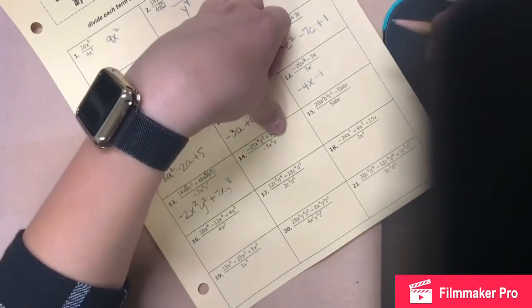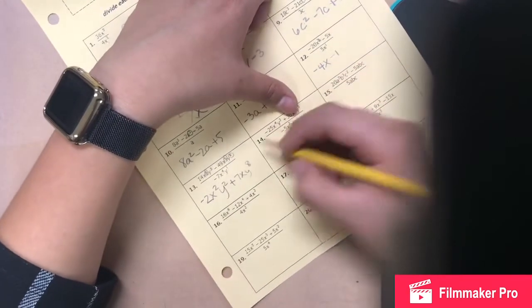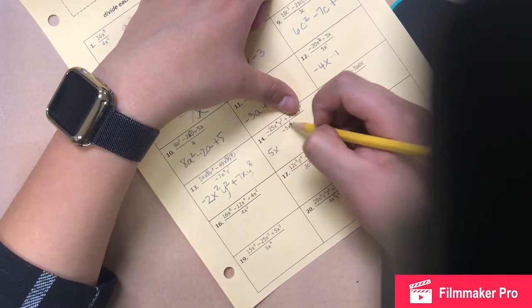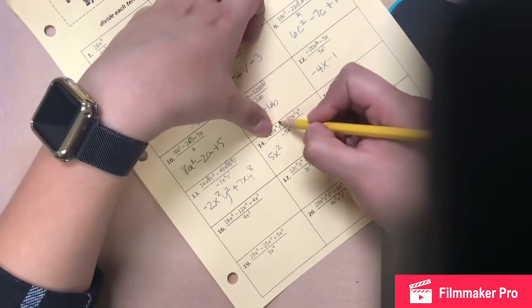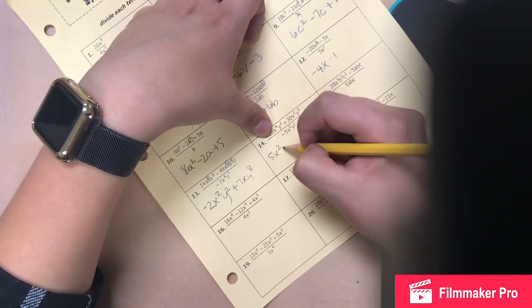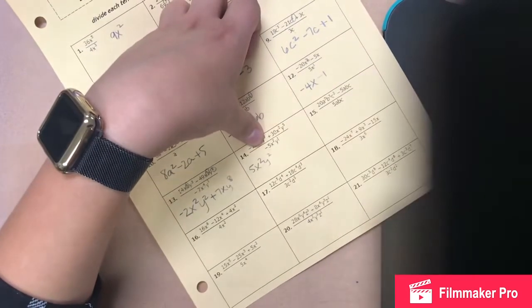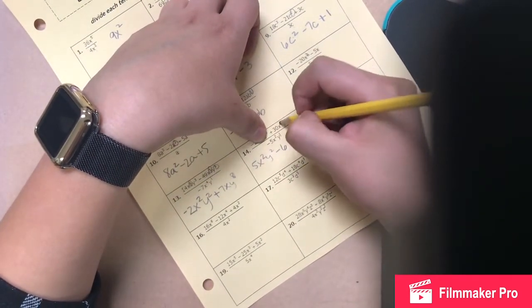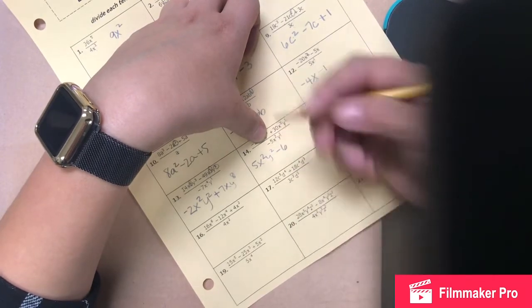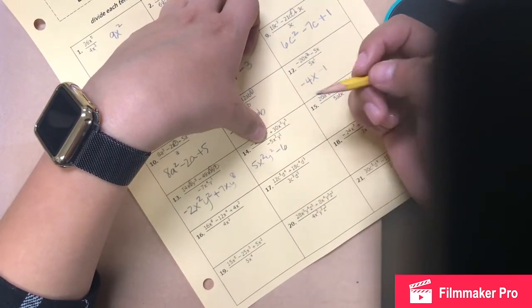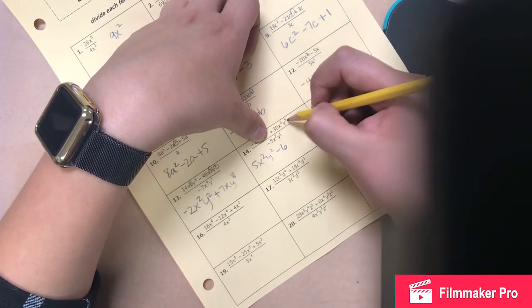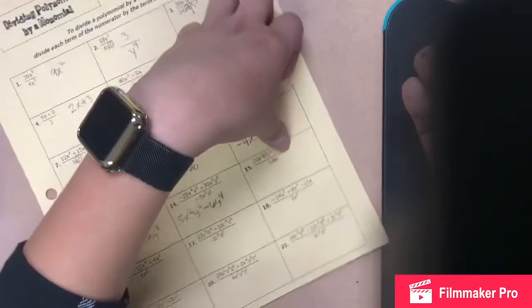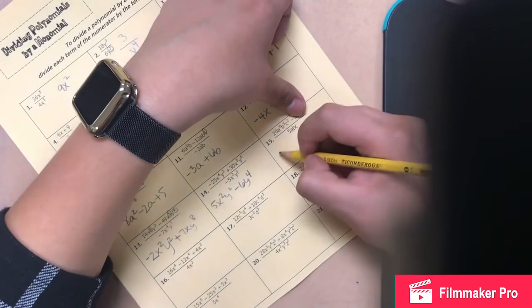Okay, 14. Negative 25 over negative 5 is positive 5. X to the 4th over x squared is x squared. Y to the 3rd over y to the 1 is y squared. Then positive 30 over negative 5 is negative 6. The x squared divided by x squared is 1, which 1 times 6 is just 6. And then y to the 5th over y to the 1, 5 minus 1 is 4, so y to the 4th.